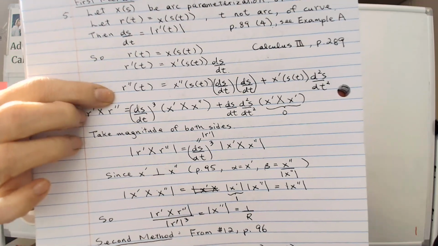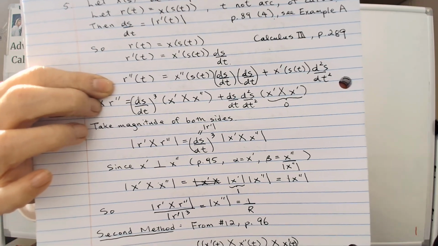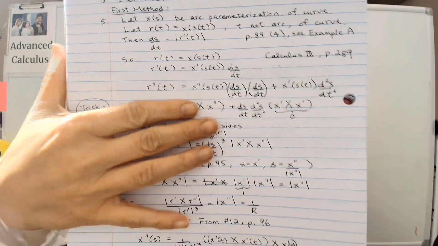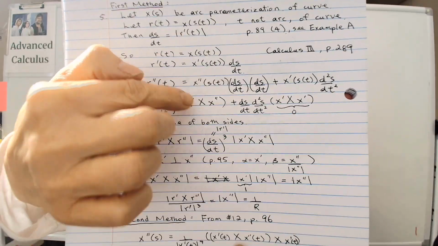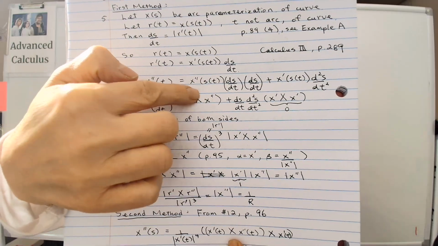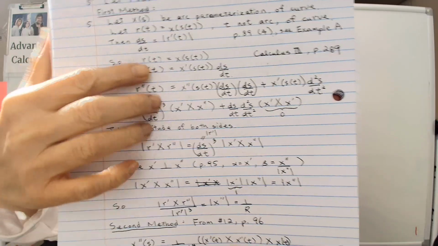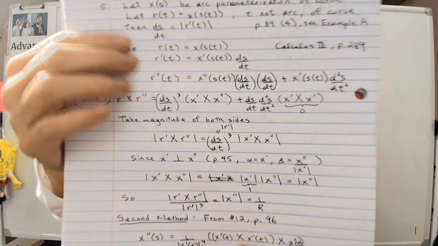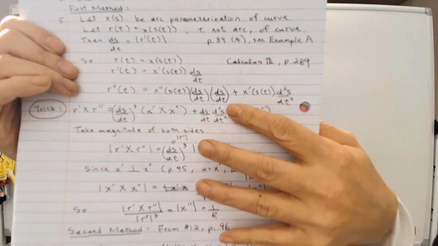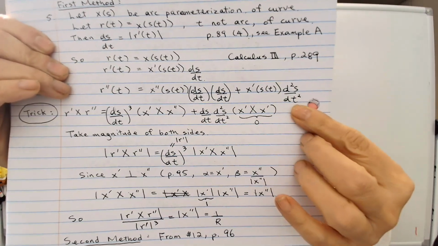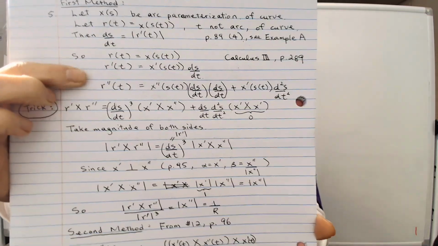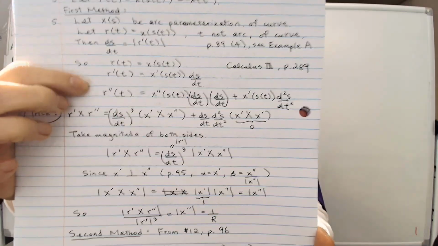So r double prime of t is equal to, we'll take the derivative of the first term, which earns another ds by dt. That's the part I forgot in problem 12 of the previous problem. And so there are 2 of them. Then the product rule on the other side, of course, is to take the derivative of the second term, so it ends up being that. So far so good, but what about it?